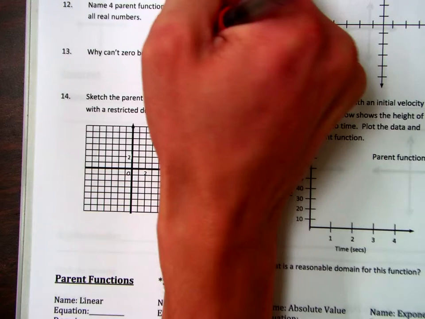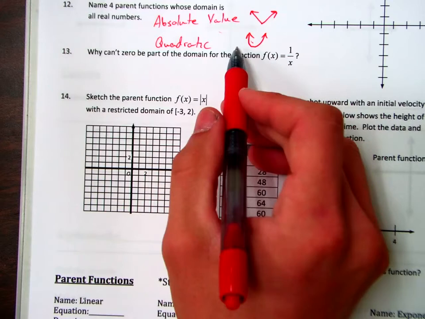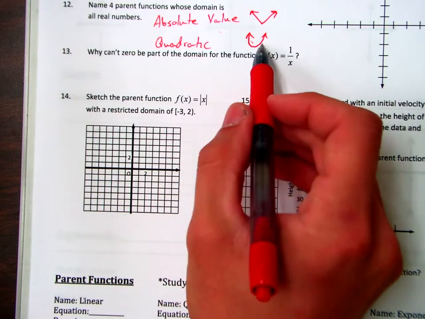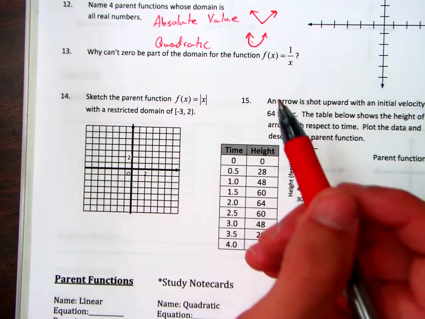The quadratic function looks like this. So it keeps going left. Even though it's increasing a lot faster than it's going to the left, it's still going infinitely far to the left and infinitely far to the right, so its domain is also all real numbers.